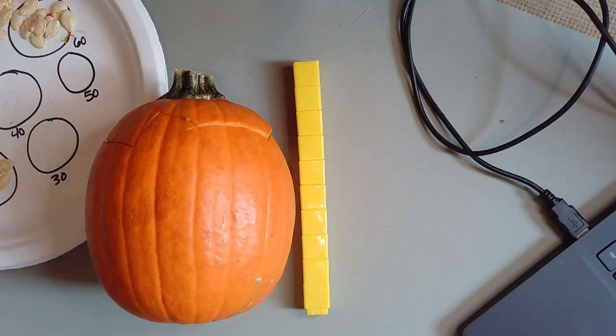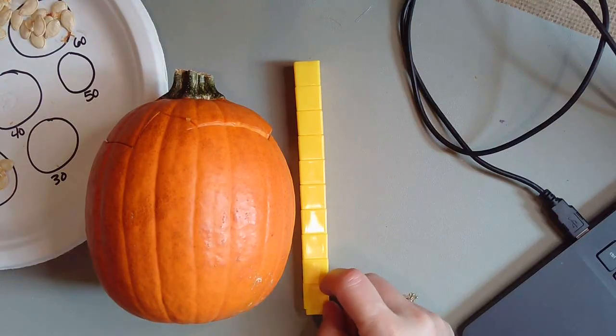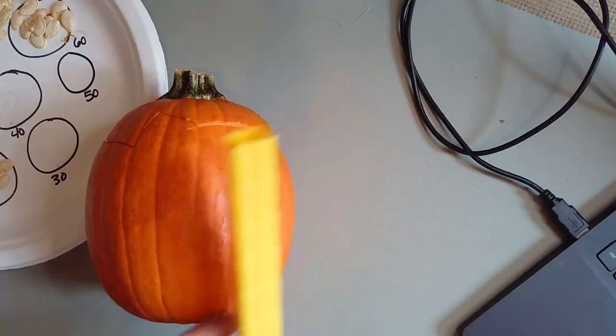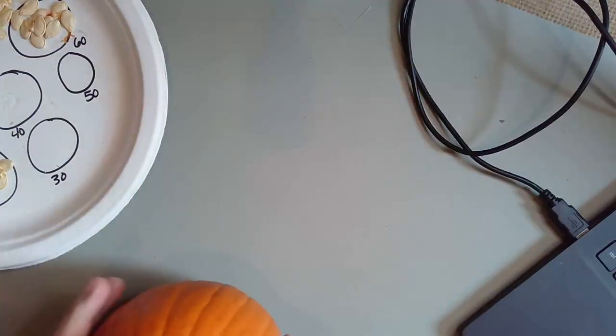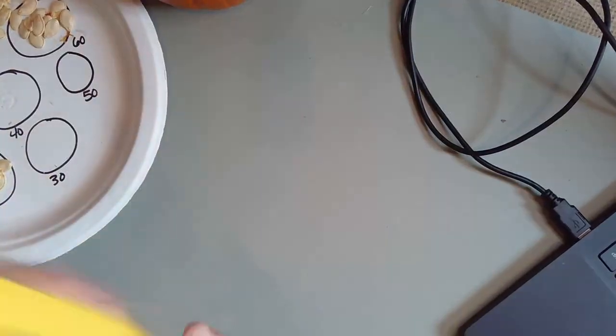How many cubes tall do you think this is going to be? And then you measure it with the cubes and predict it. Or you can actually use a ruler. Each of these cubes, I believe, is 1 inch. So I'll have to measure that to see, but I believe that's the case. So anyway, that is one activity.